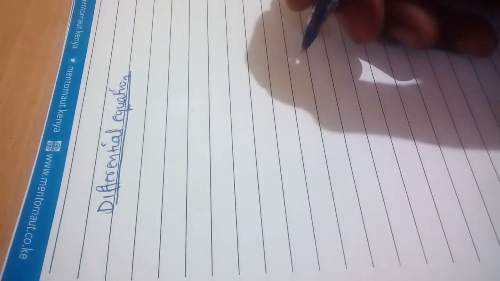There are so many types of differential equations, but we are going to discuss the differential equation of the first order.